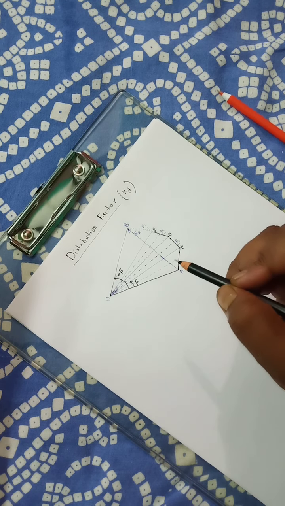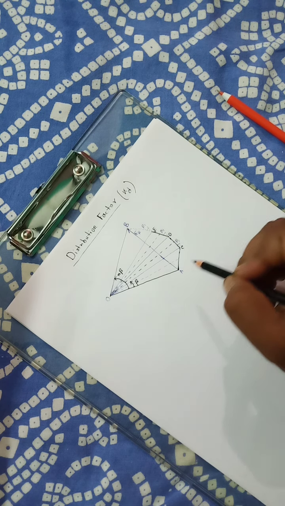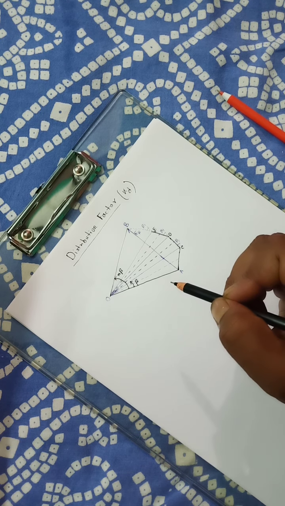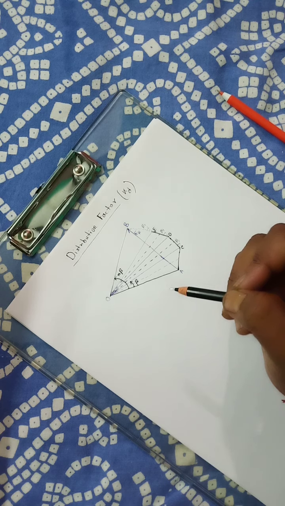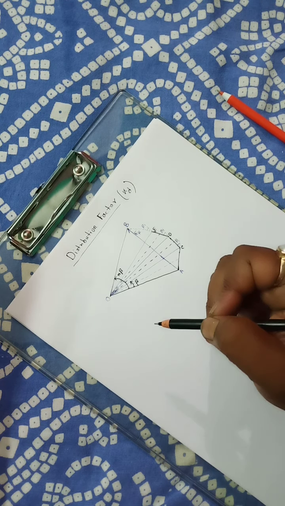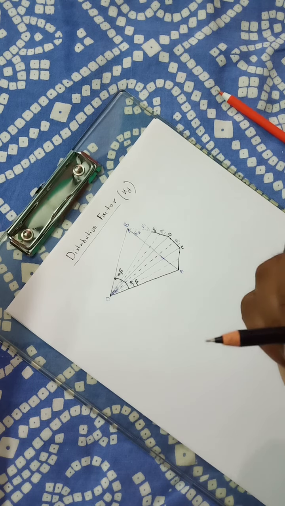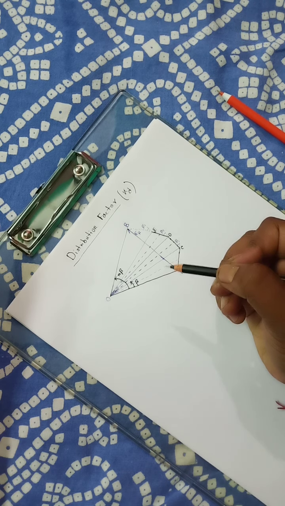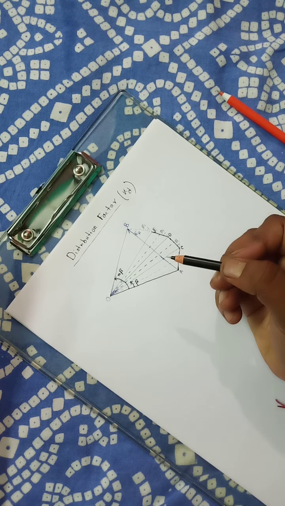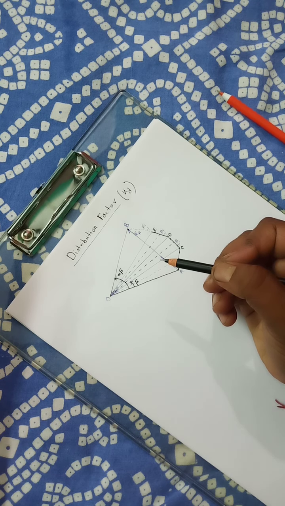Before explaining this phasor diagram, first we have to know the definition of pitch factor. Then there should be the explanation of that pitch factor. Then we go for the derivation of the equation of the distribution factor.